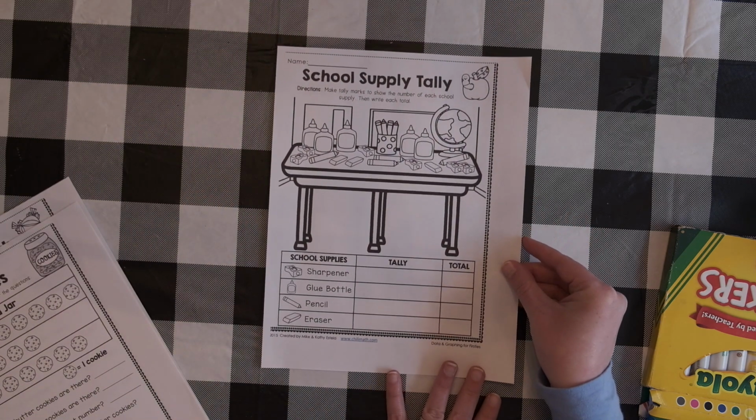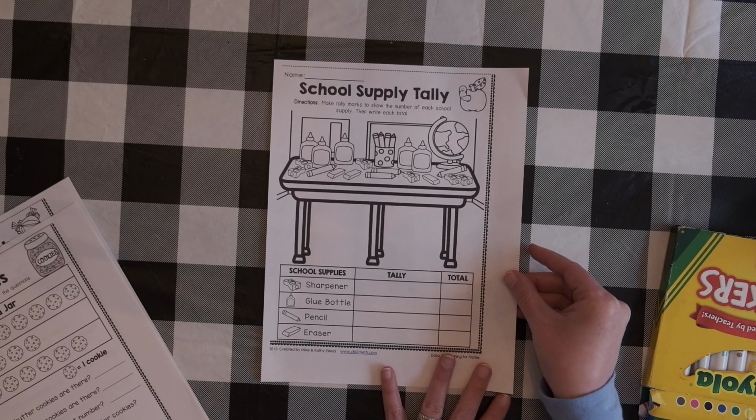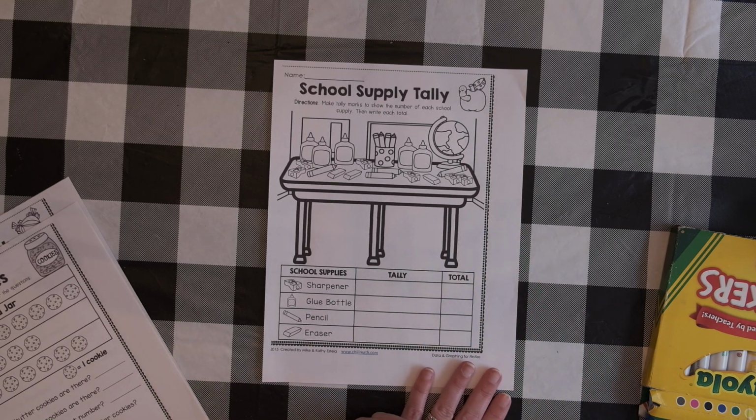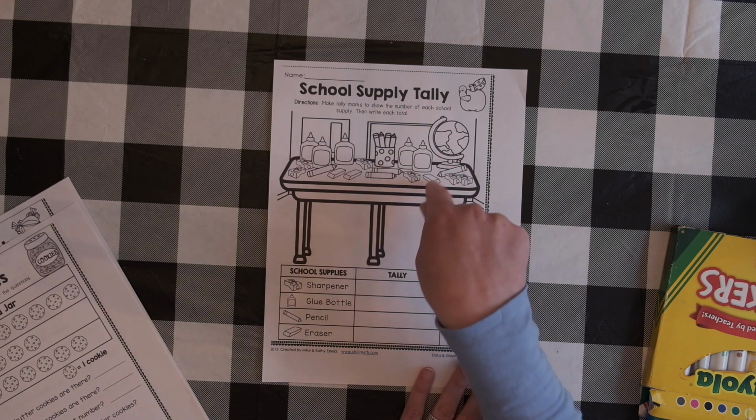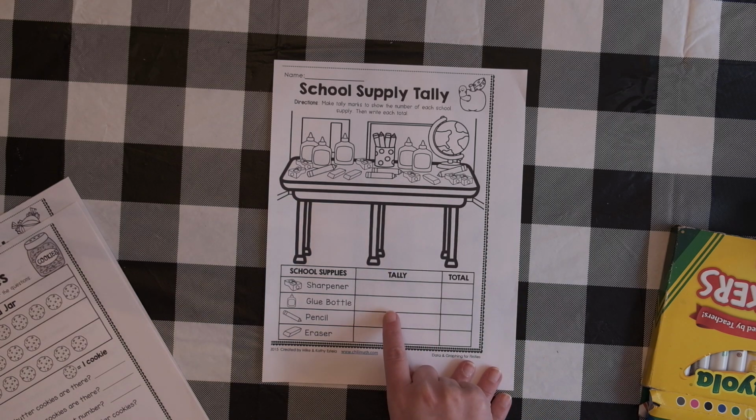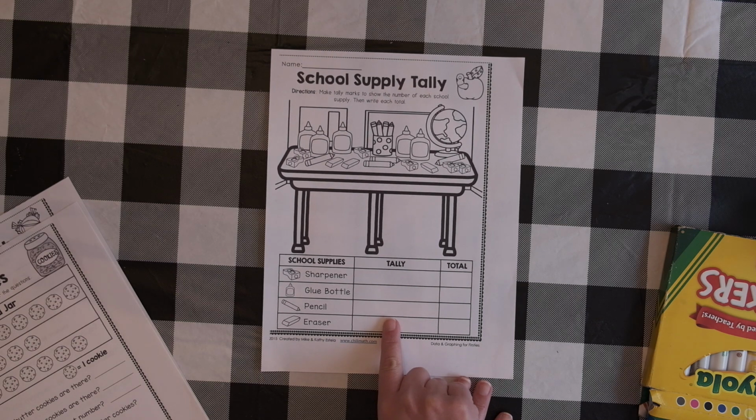And here's the example that we're going to go over today. As you can see, we have some school supplies, and this graph is going to be called the school supply tally. But what's different about this is, down here we have what we call a table. A table is where our data is organized. But if you noticed, there's no data in our table.